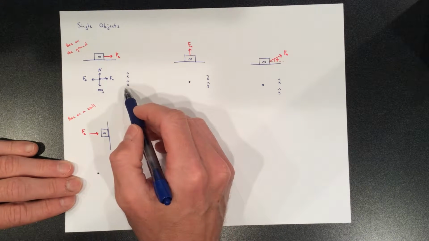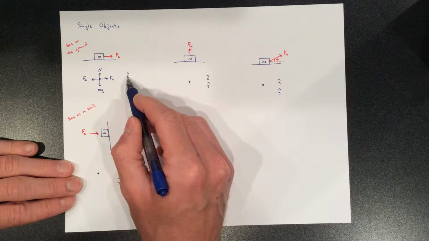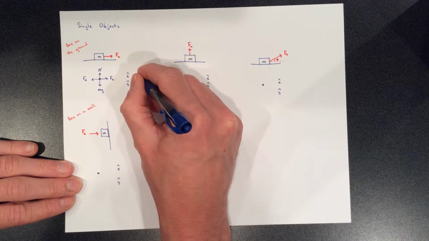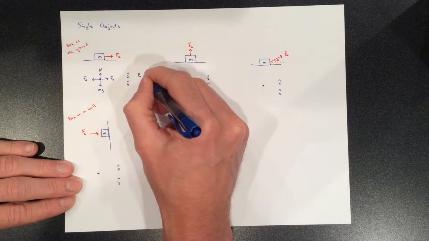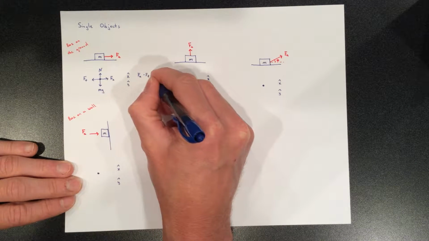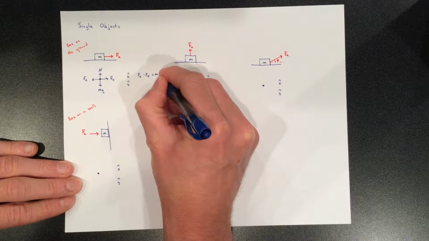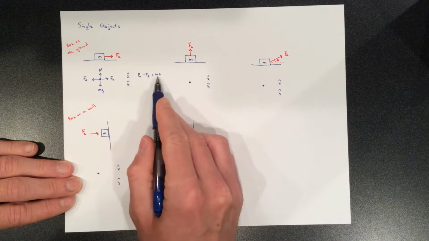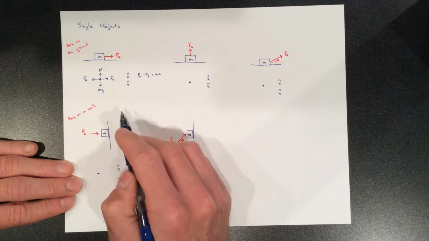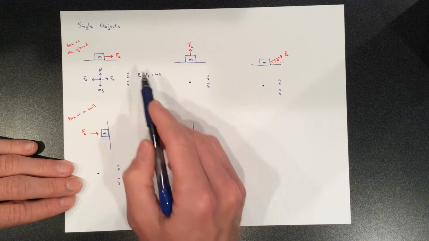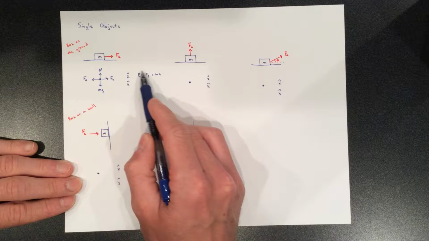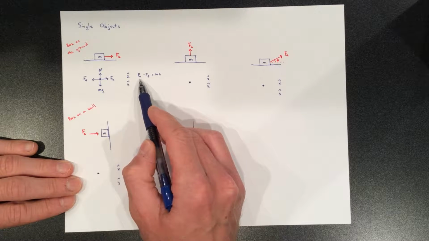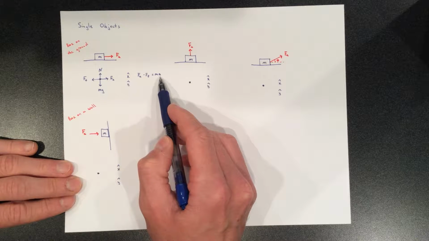Okay, so now we need to break them down into their pieces. So we're looking just at the x direction. The applied force is going to make it move to the right. Friction is going to oppose that, and that may or may not cause an acceleration to the right. This acceleration is in the x direction. And it's pretty simple. If the applied force is bigger than the frictional force, then you have a net force in the x direction, which will cause an acceleration in the x direction.